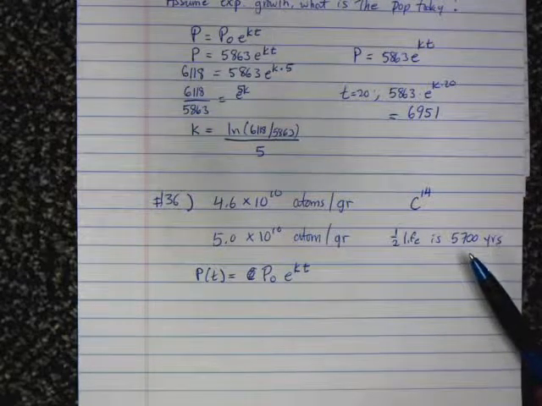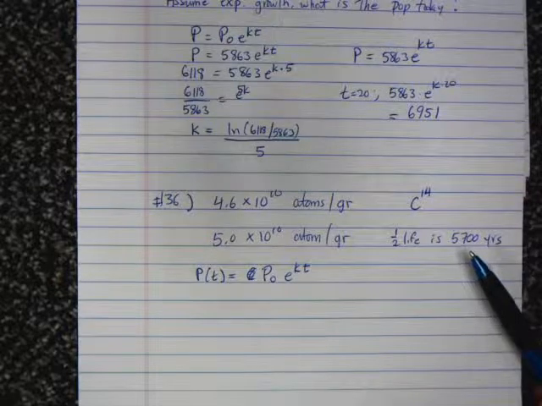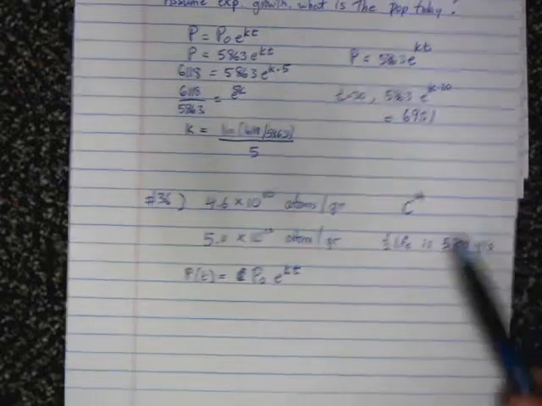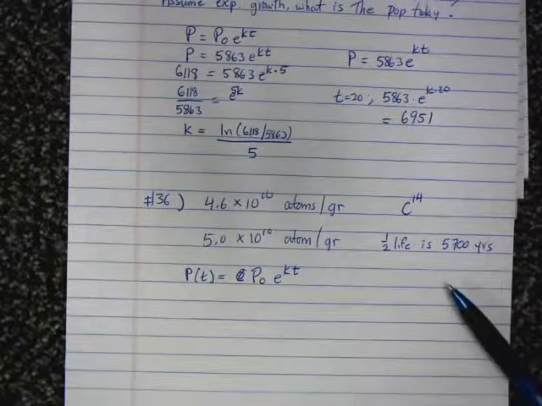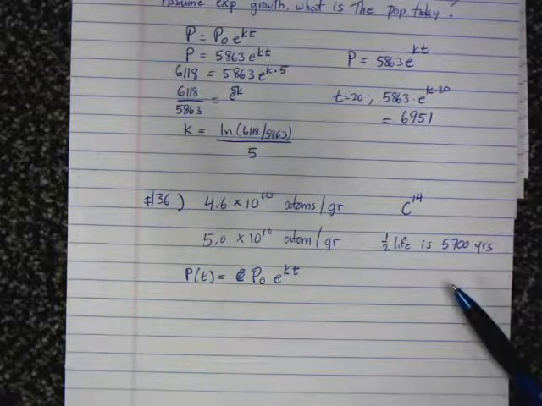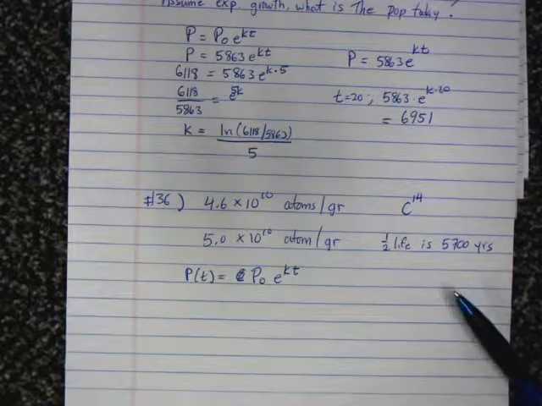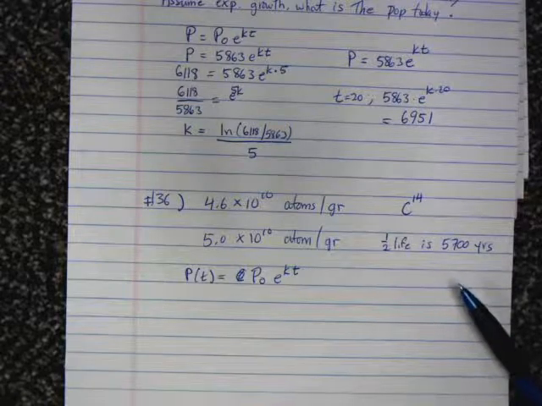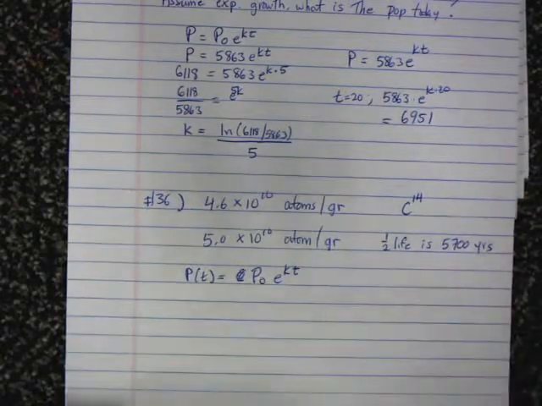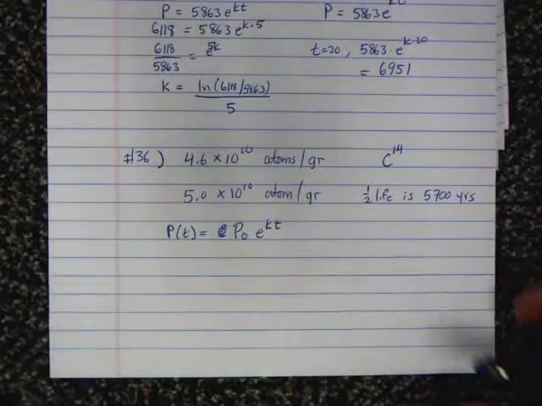You would not use carbon dating to measure the age of the dinosaurs. Why not? Their carbon is unmeasurable at this point because they've been dead for millions of years. You have to find some other radioactive isotope with a longer half-life. But carbon dating works pretty well for mankind. We haven't been around that long.